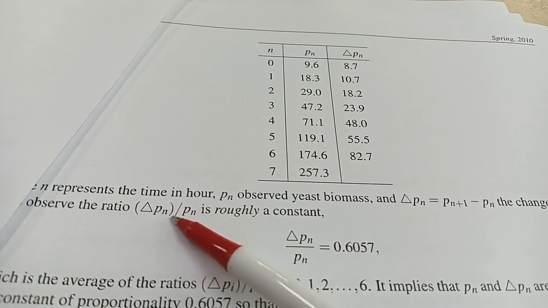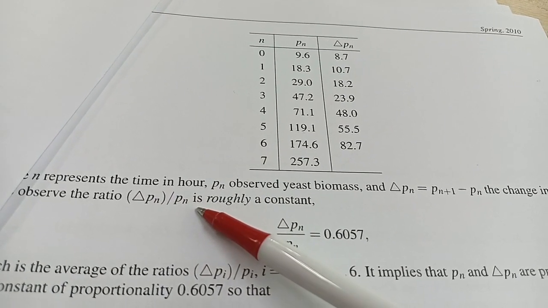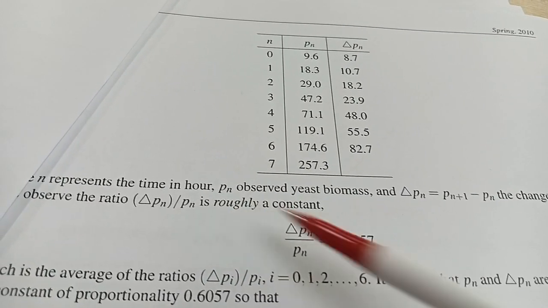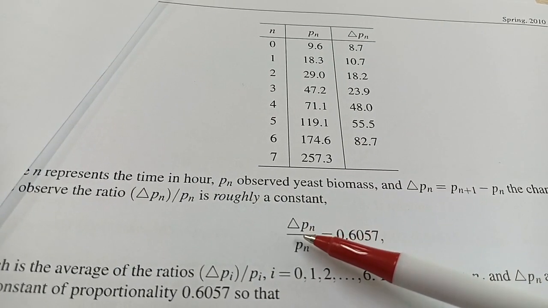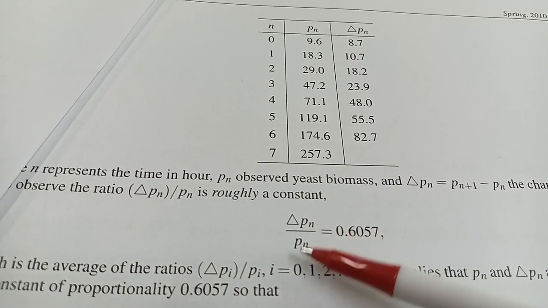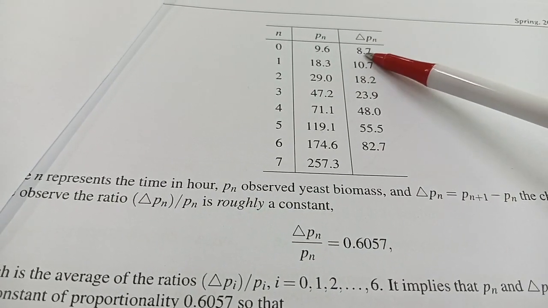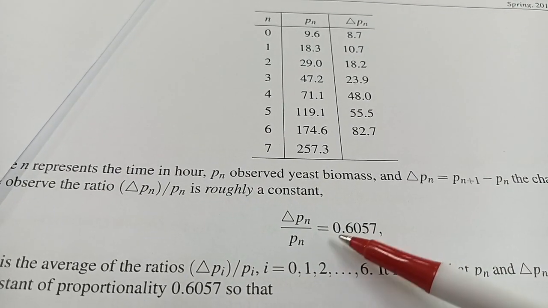Normally we find the estimated constant by trial and error. So every delta Pn over Pn has about this value.